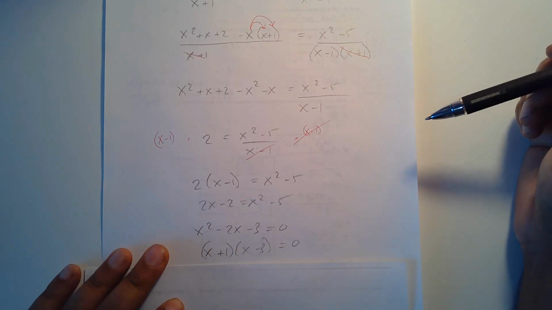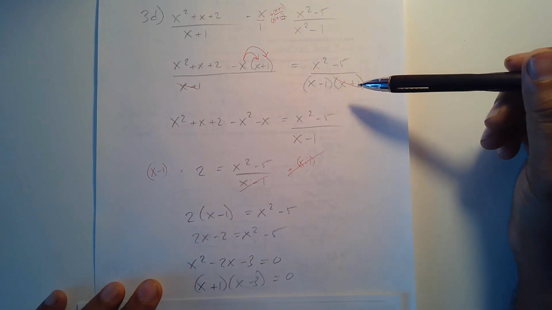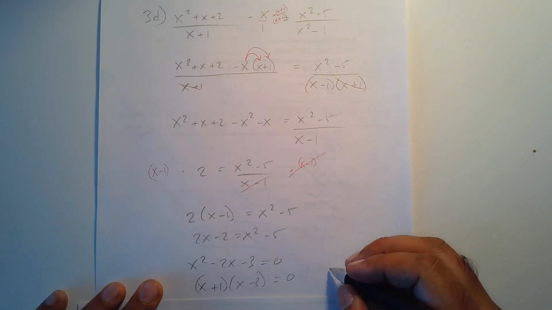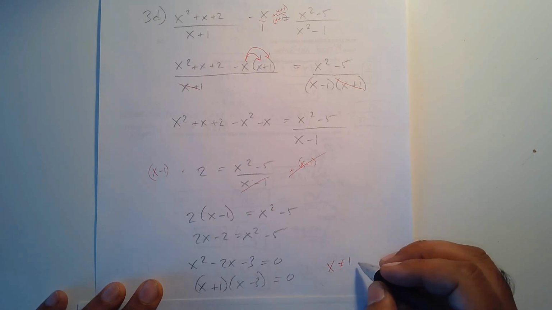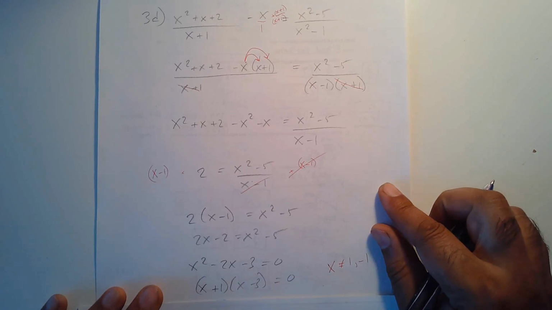So let's go back and look at the restrictions. The restrictions have to do with these bottom parts there. So your restriction, or your non-permissible value, is that x cannot equal 1 and x cannot equal negative 1.